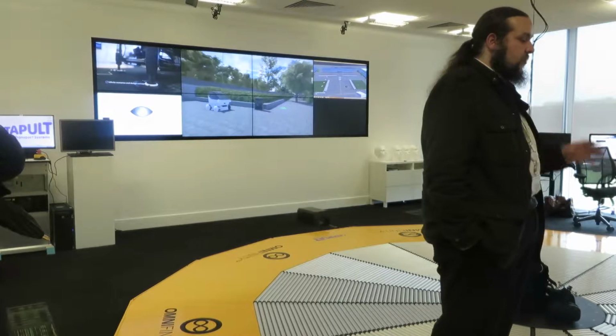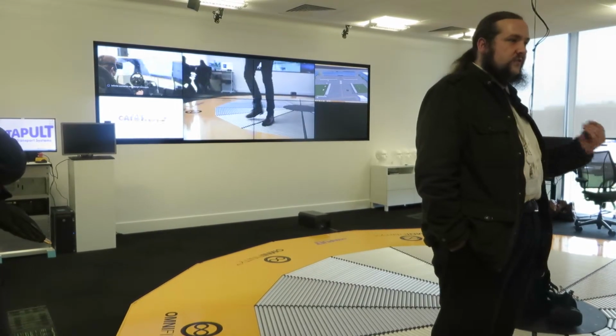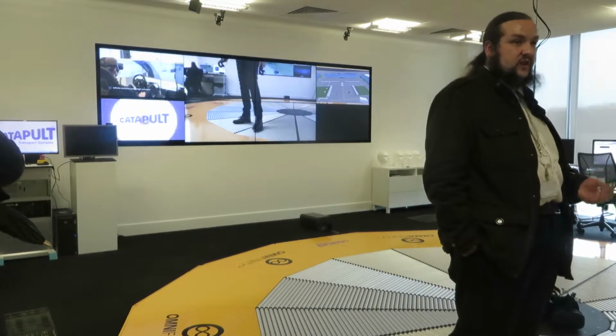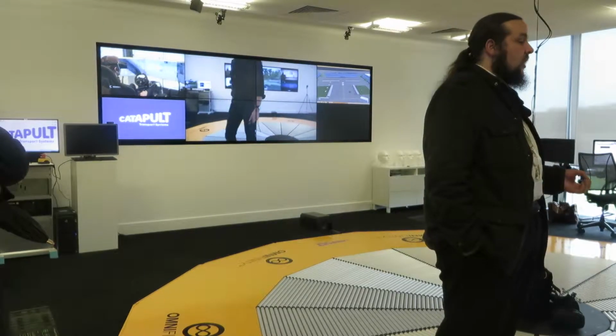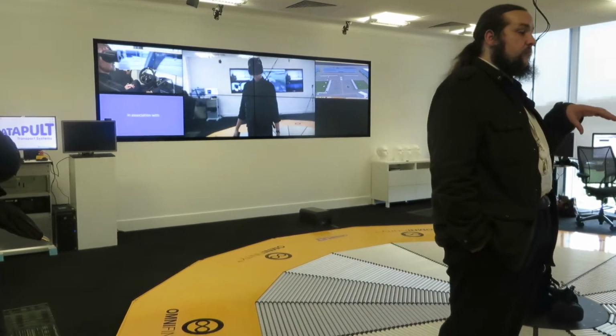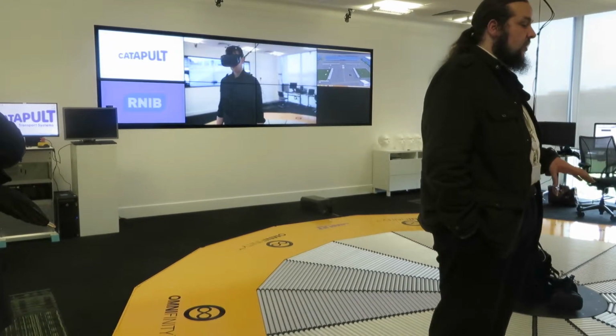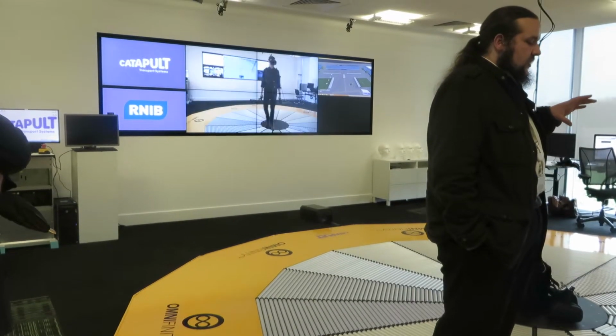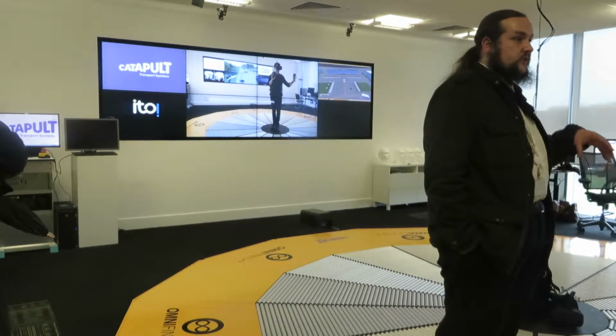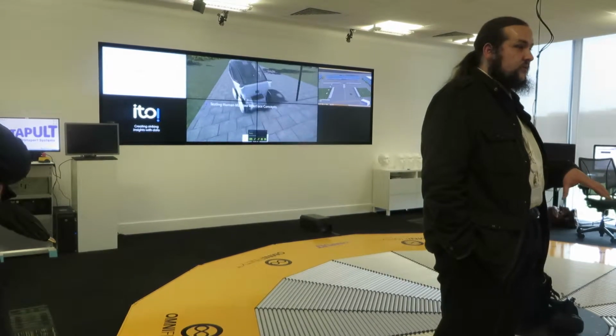So we went through a number of different iterations of getting the filters as accurate and representative as they possibly could be with the RNIB's eye care team, who have a lot of knowledge in terms of these eye conditions.